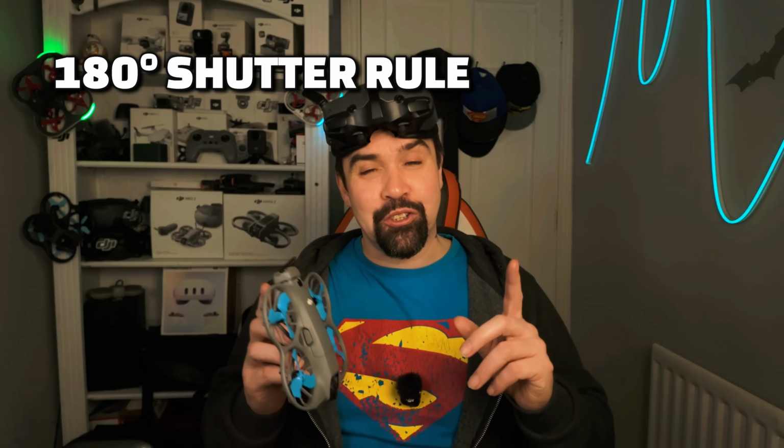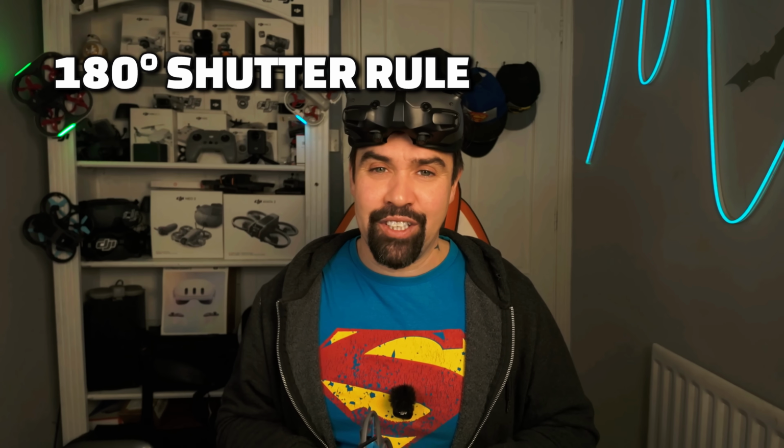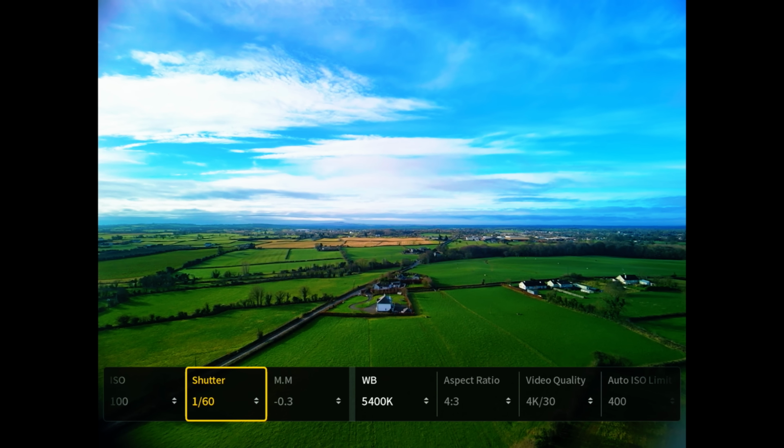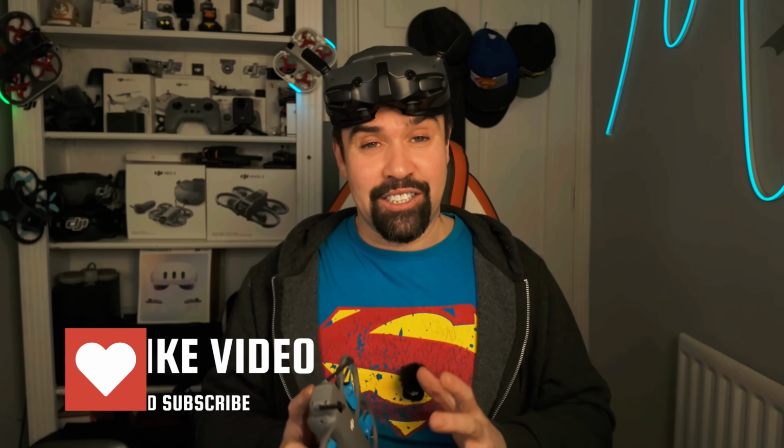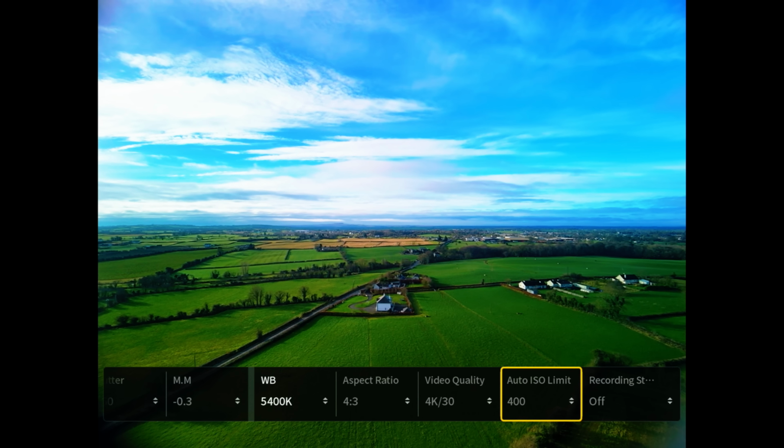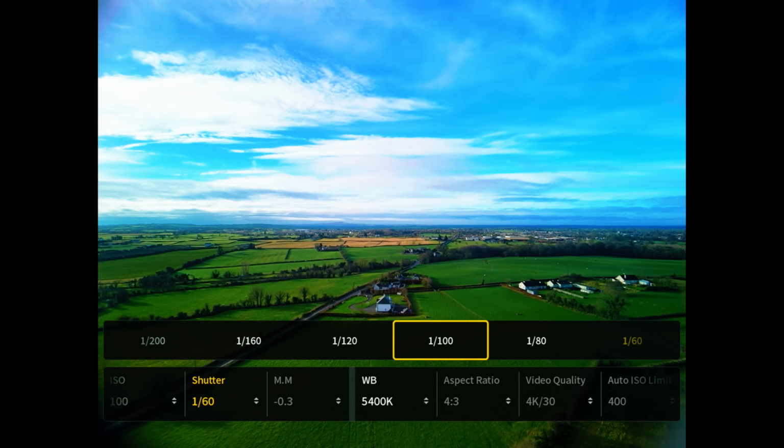Now let's talk about shutter speed and this 180-degree shutter rule. Alright, here's where it gets important: shutter speed. Now I know there's this thing that's called the 180-degree shutter rule, but don't worry, it sounds technical, but it's super simple. Your shutter speed should always be double your frame rate. So if you're shooting at 30 frames per second, you want your shutter speed to be at 1/60th of a second. And if you're at 60 frames per second, well then your shutter speed should be 1/120th of a second.